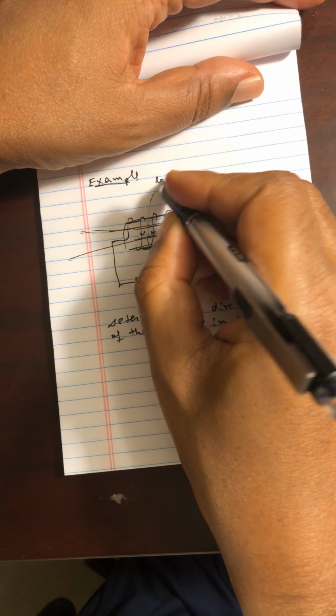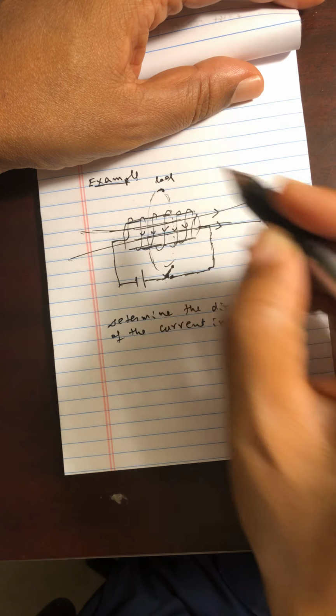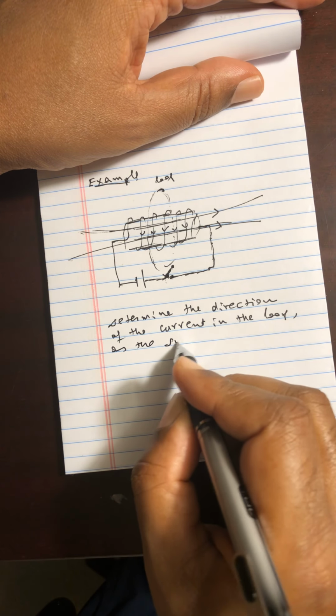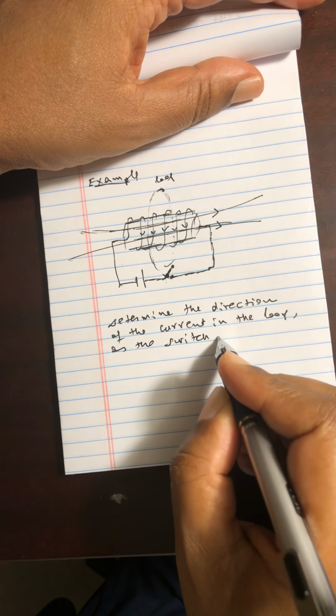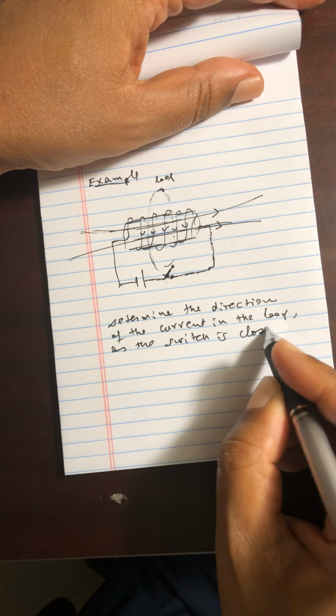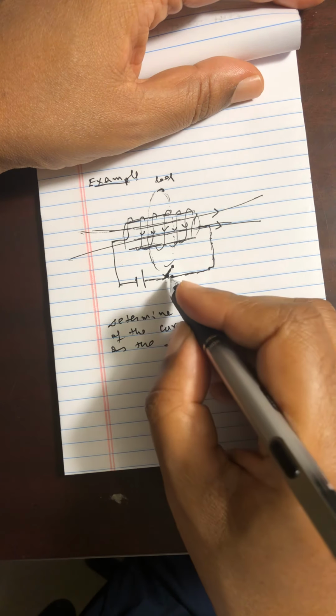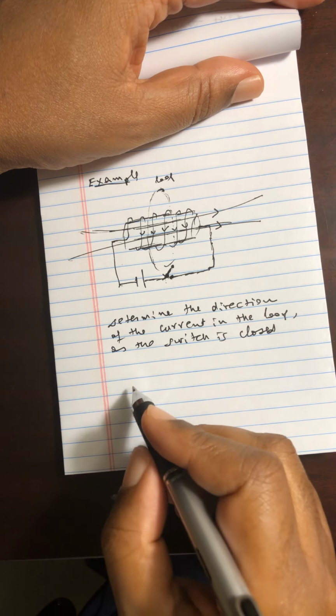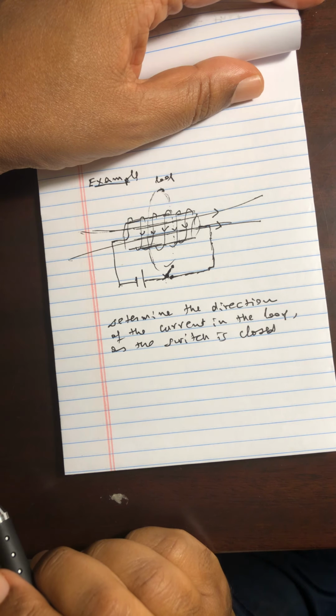This is the loop I'm talking about, and the switch is closed. As the switch is closed, the current increases.